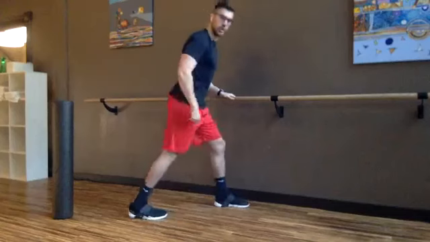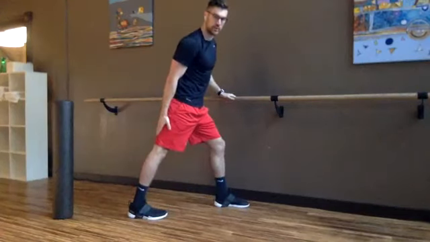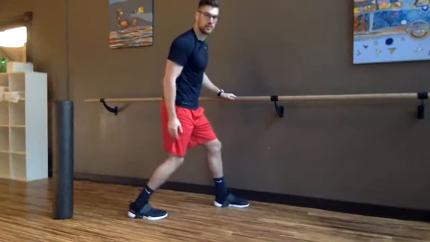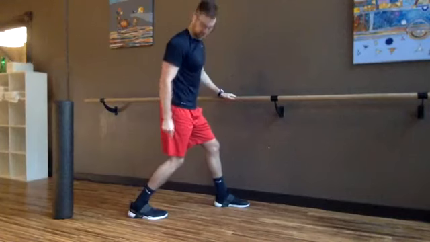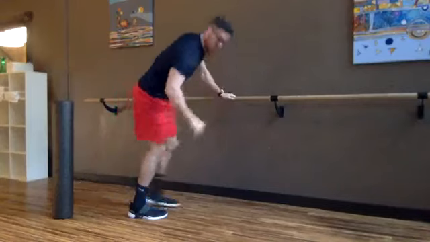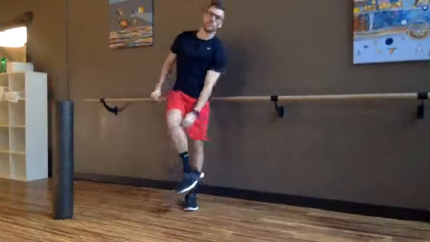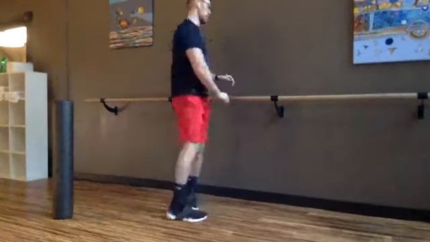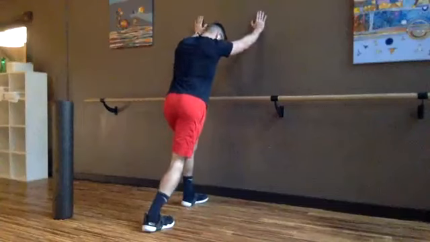What we're doing is taking this back leg, which was straight on the last one, and now we're bending that knee and driving it to the floor. We should start feeling more of a stretch in the lower portion of the calf instead of higher up in the gastroc. And we're just holding that for about 30 seconds.